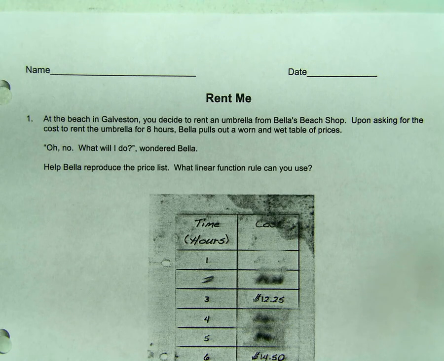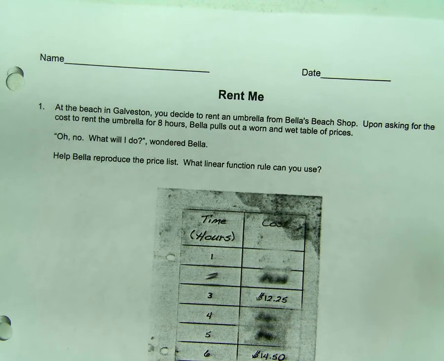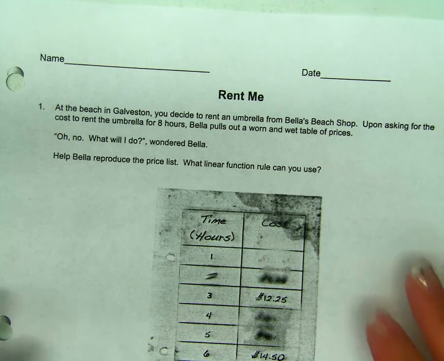Wondered Bella. I was trying to act like Bella from Twilight. Did I do a good job? Like no emotion. Okay, good.